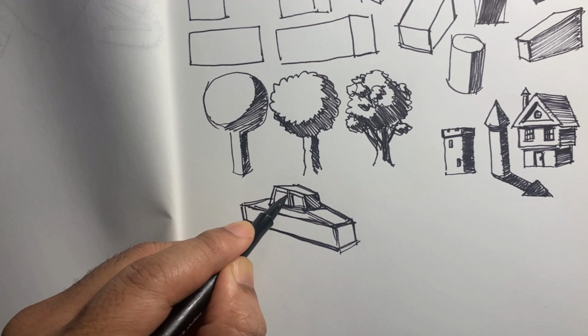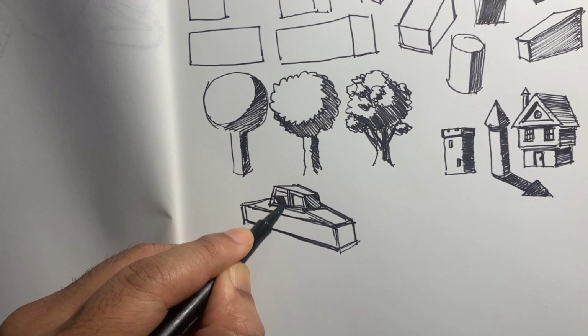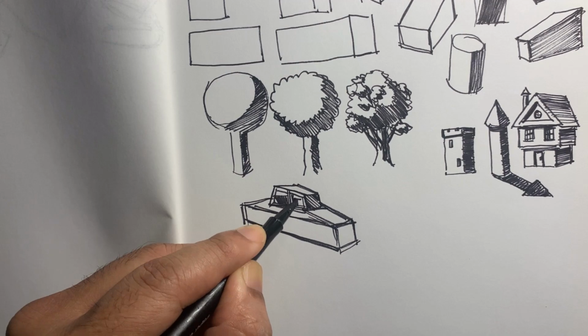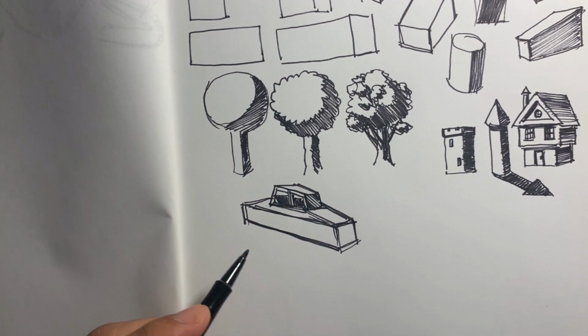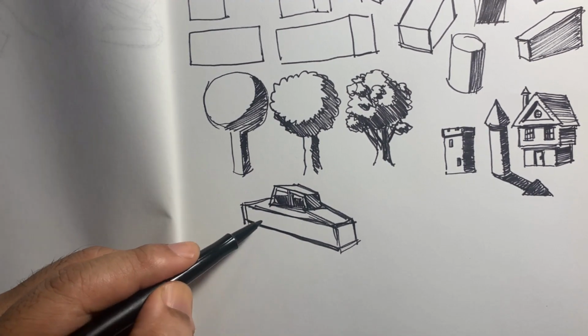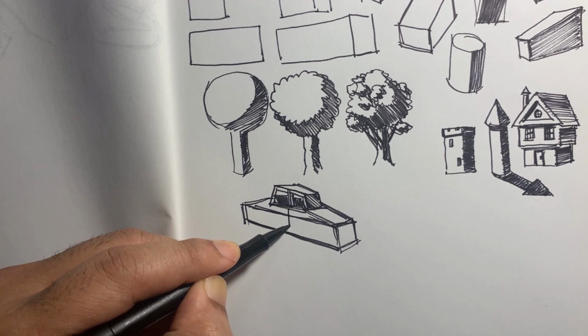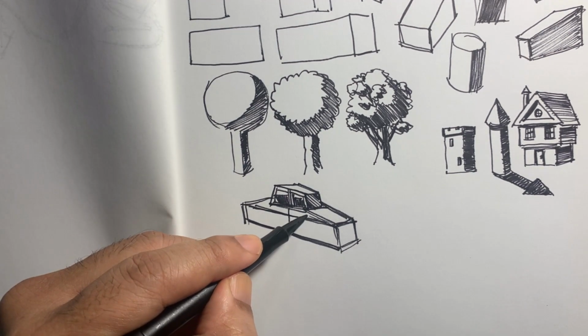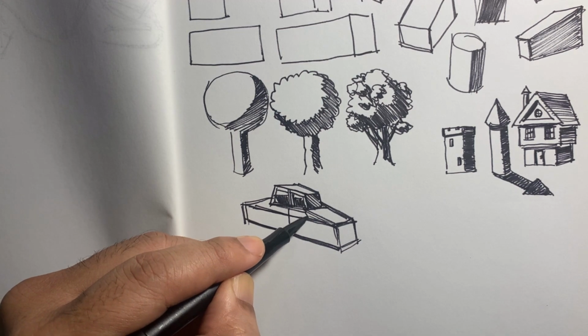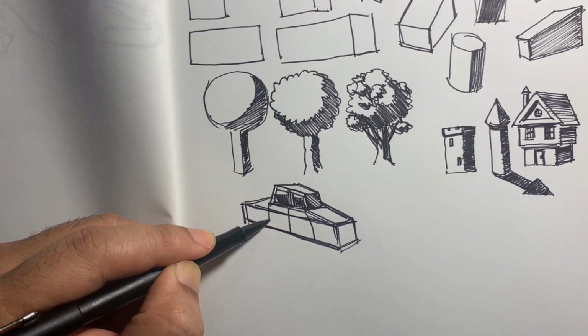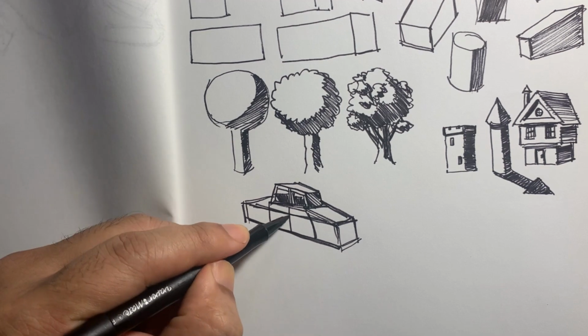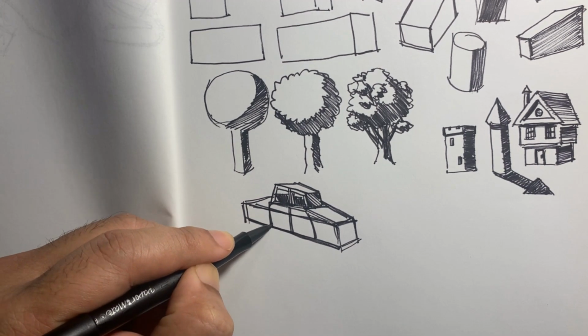And then inside, you've got some kind of seats. And then the door would open here, maybe kind of like that. That's where the people get out.